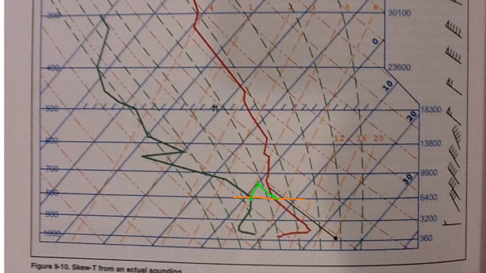Dry adiabat for the temperature, constant mixing ratio for the dew point, until they meet at its lifting condensation level, and if it continues to rise after that, it'll follow the moist adiabatic lapse rate, forming a cloud. And the thickness of the cloud, it'll be condensed as long as it continues to rise. Its temperature and dew point will be on top of each other throughout the remainder of its ascent.